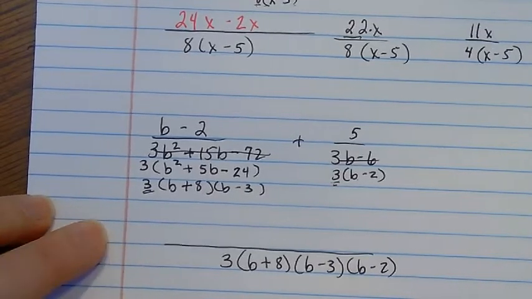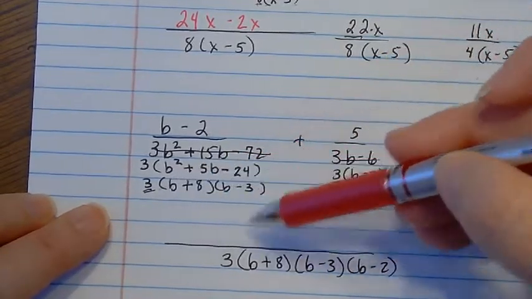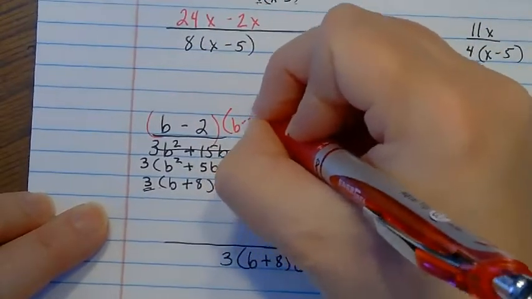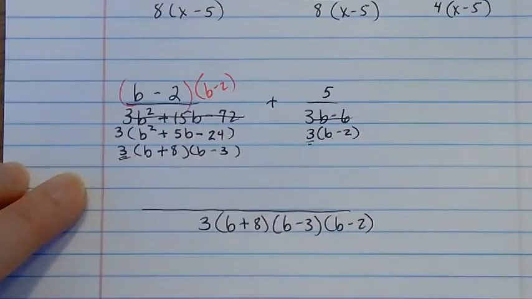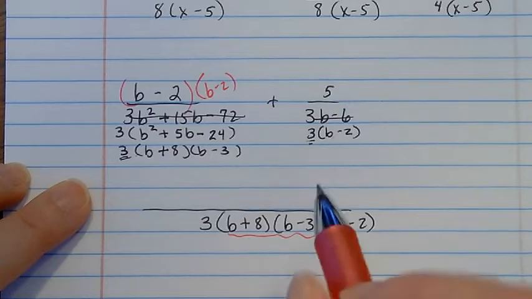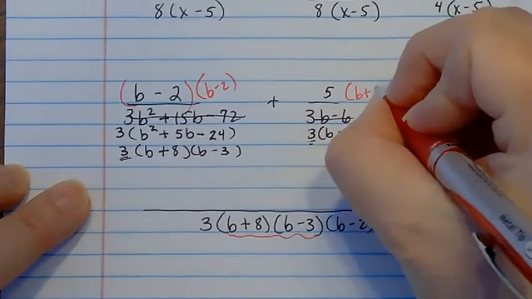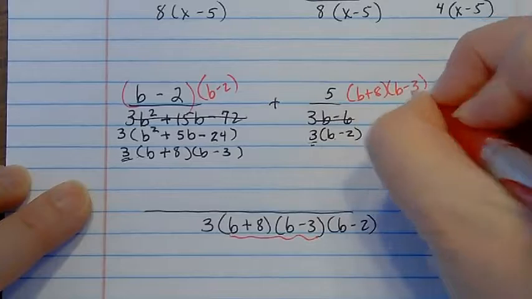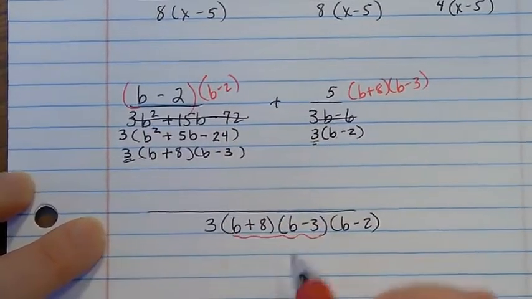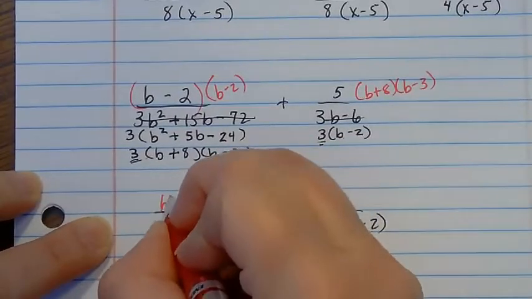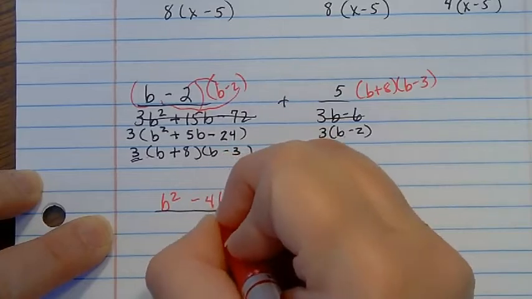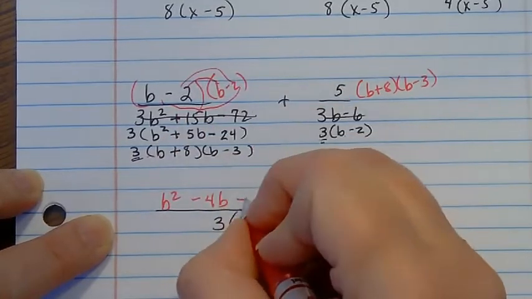So now I've got to go fix my numerator. I have everything I need here except for the b minus 2. So I've got to take that times b minus 2. I have the 3 and I have the b minus 2, but I need this. Alright, so this one, when I multiply it, I get b squared. This would be minus 2b, which is minus 4b, plus 4.